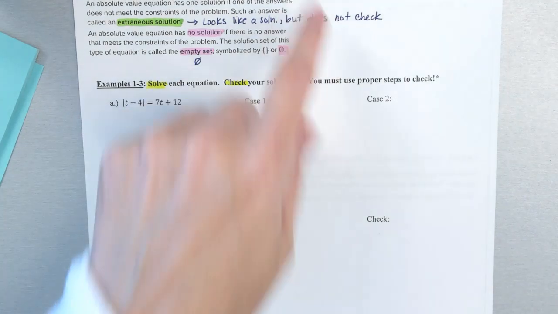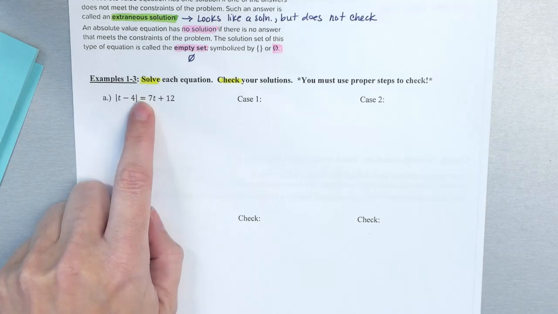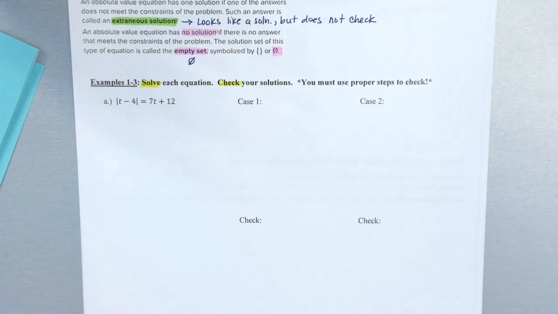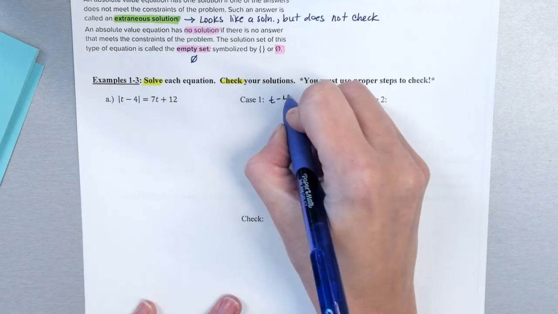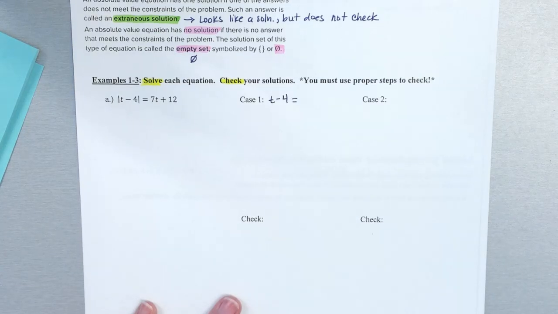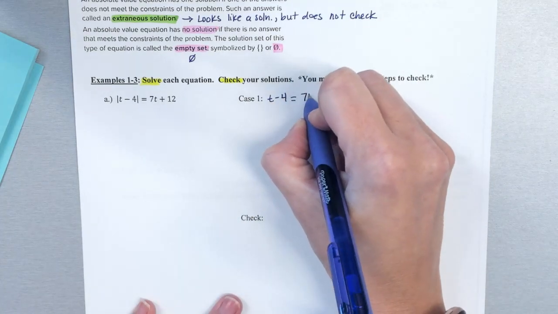Okay, so the first thing we're going to do is isolate the absolute value. It is already isolated here. There's nothing added to it or multiplied to it. So we're going to set up the two cases. You always take what's inside the absolute value, that t minus 4. And in the first case, it's going to be equal to 7t plus 12.